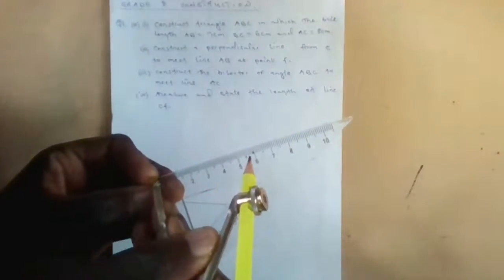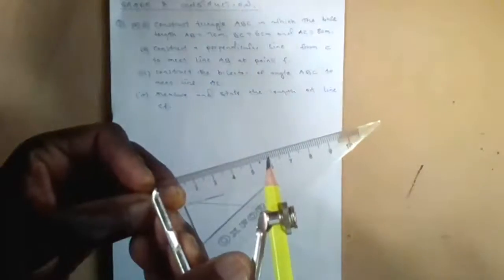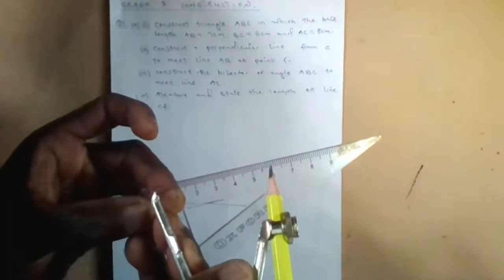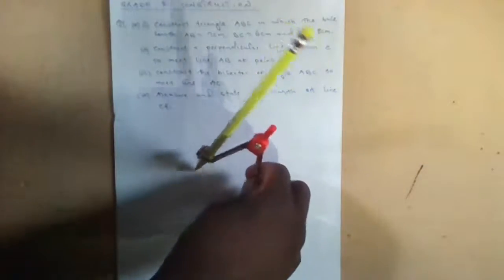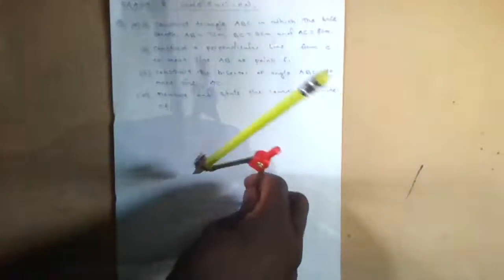So if you can be with me here, I'm going to measure from here up to 6 somewhere here. This is 0 and that is 6. Now, the question is saying we have to measure from B going to C. So I'm going to start at B and then draw a random arc. It has to be very faint.